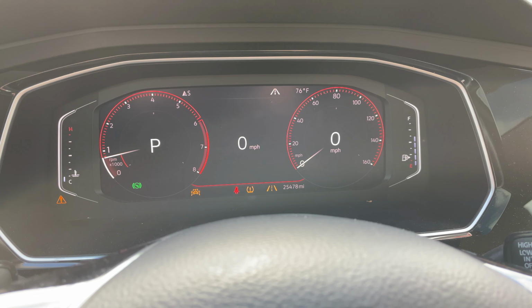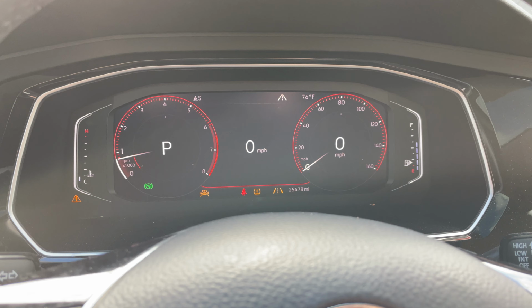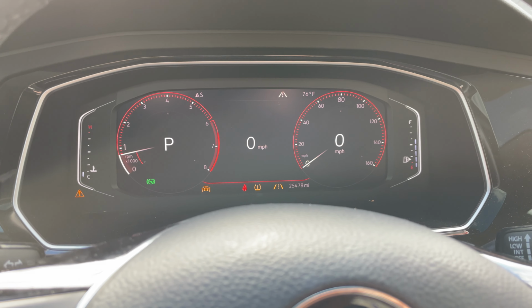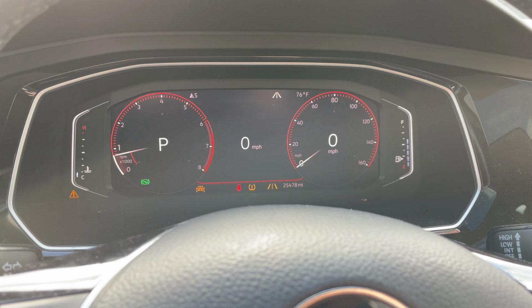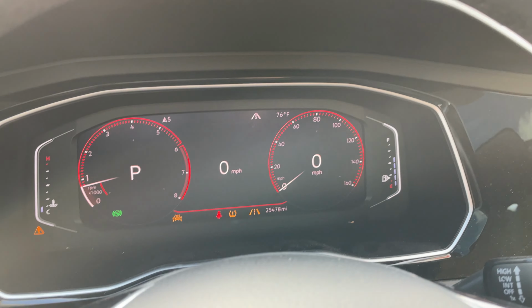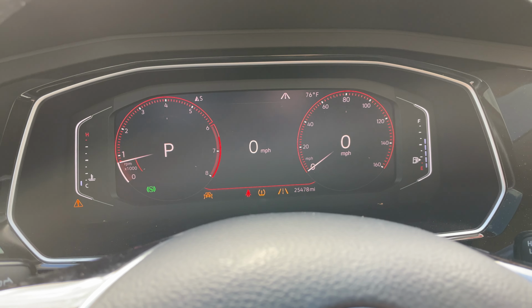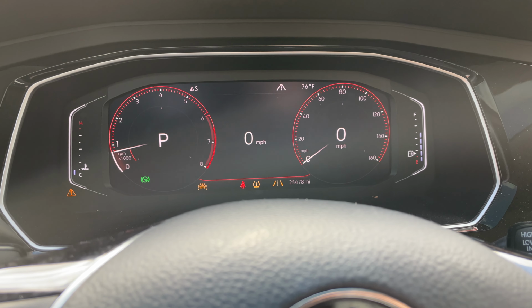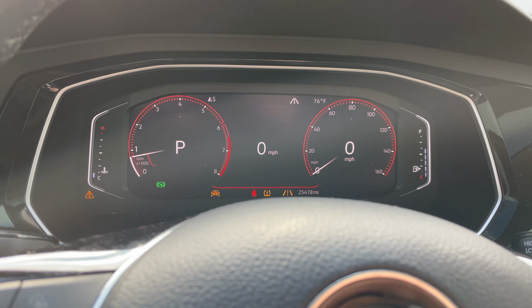Hey everybody, this is the VW guy, and today I'm going to show you how to get the range displayed on your instrument cluster on a Volkswagen Jetta. So this is for 2019 and up Jettas with a digital cluster. There's a few different ways you can get range to be displayed or change the different driving displays on this. So I'm going to show you a few of them.